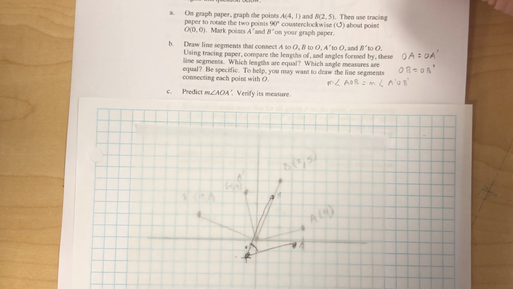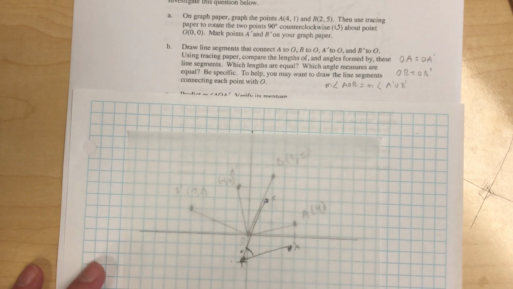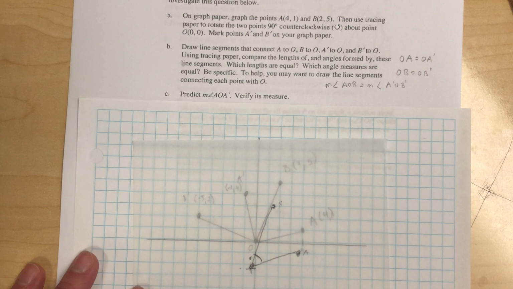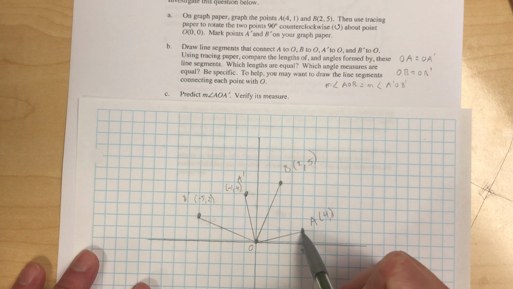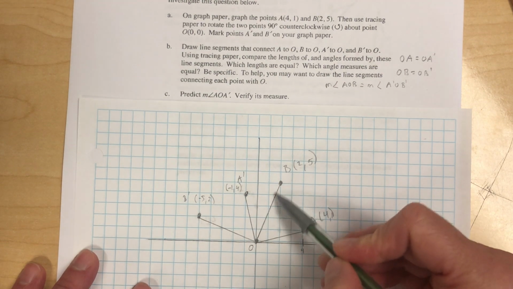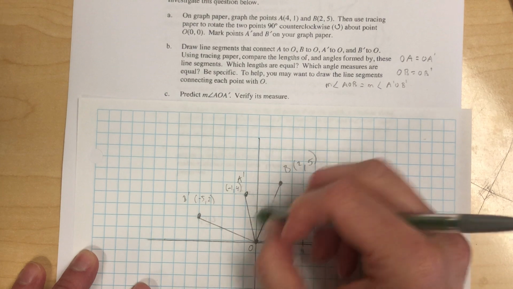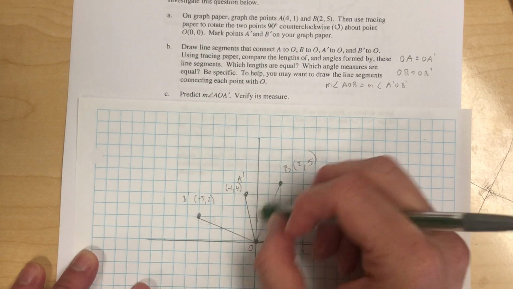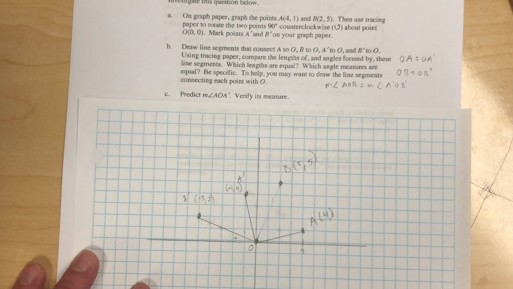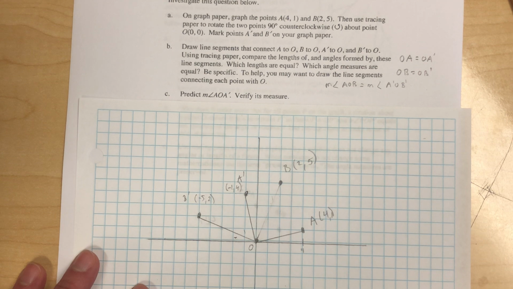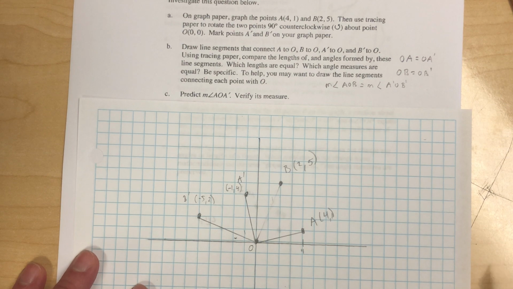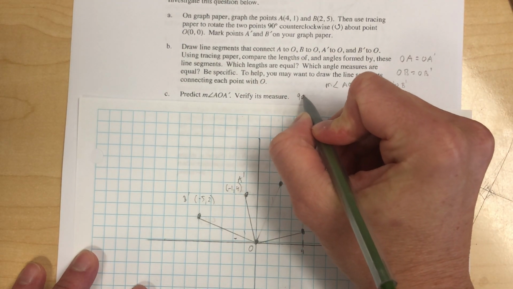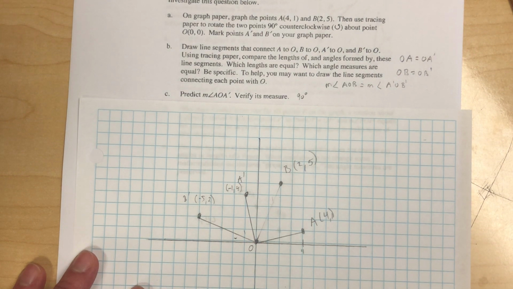Okay. So now C, we want to predict the measurement of A to O to A prime. So we're predicting this measurement right here, right? We're almost as if erasing this one so we can just see it and make a prediction on your paper to see what's happening. What it looks like is 90 degrees. So I'm going to predict that this is 90 degrees.